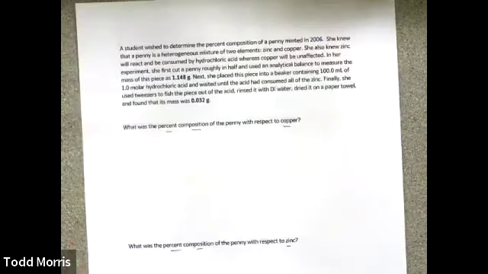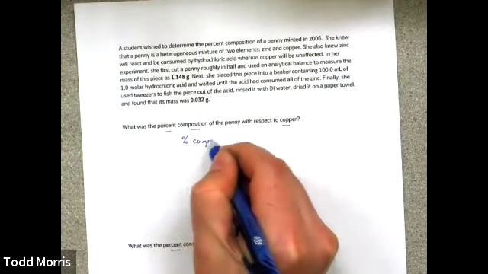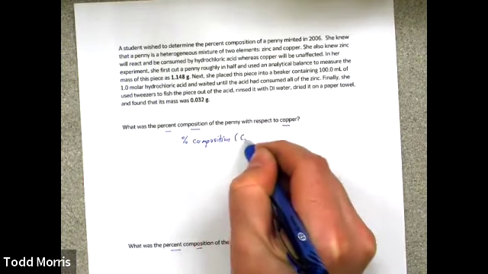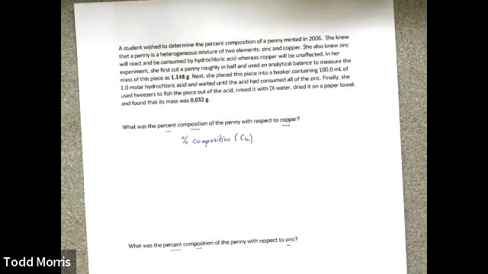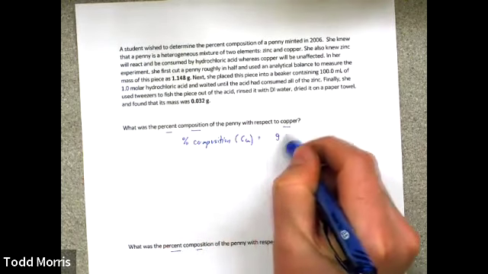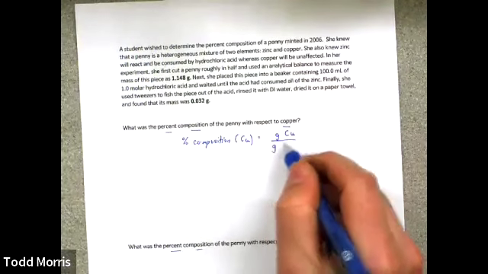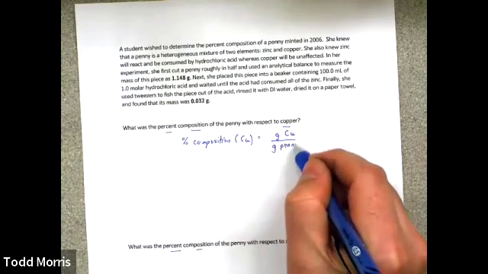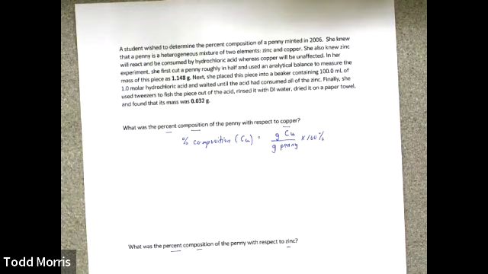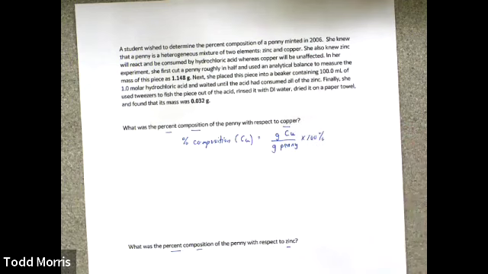So first off, what is percent composition? Percent composition is a way of quantifying the composition of a mixture. And it's always with respect to a particular component of that mixture. So percent composition with respect to copper is simply the mass of the copper present, the mass of that component present in the mixture, compared to the mass of the mixture, in this case our penny, times 100%. So to find percent composition with respect to copper, we need to find simply two numbers: the mass of copper in the penny, and compare that to the total mass of the penny.